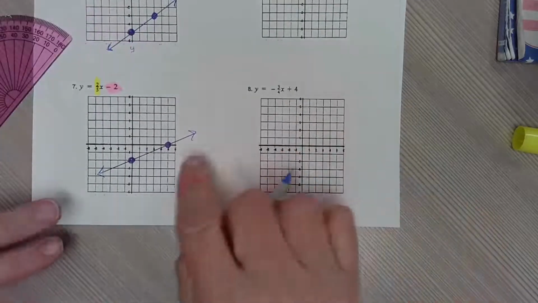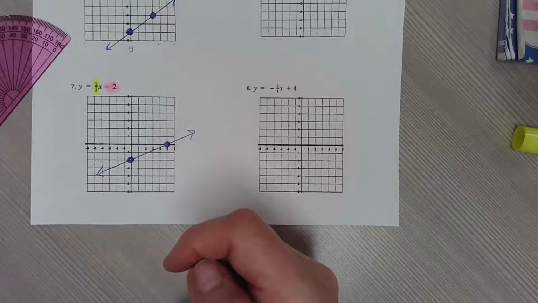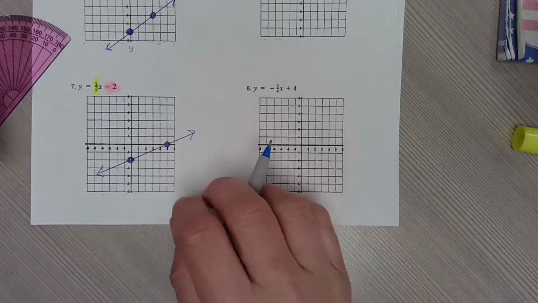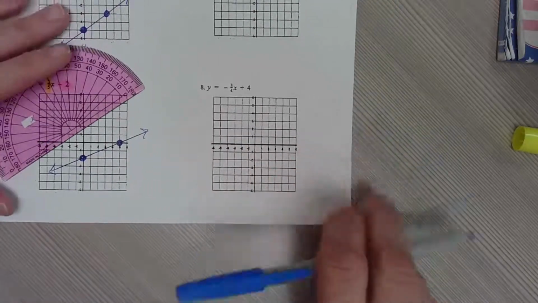Notice how I'm making my lines longer than just in between the 2 points. I'm extending them, and I'm also putting arrows on them. That's the definition of a line. It extends in both directions indefinitely.